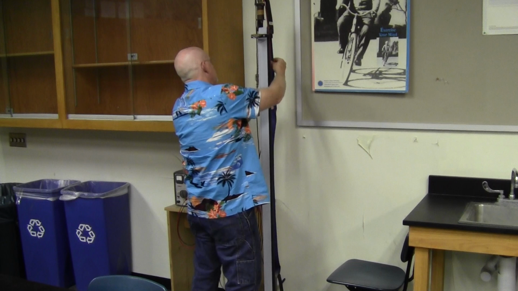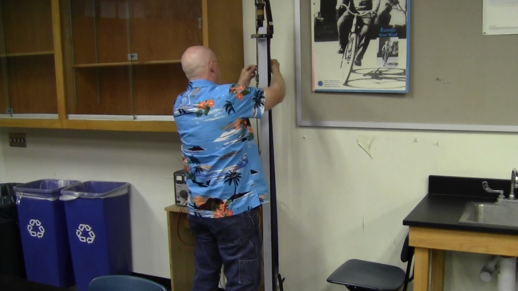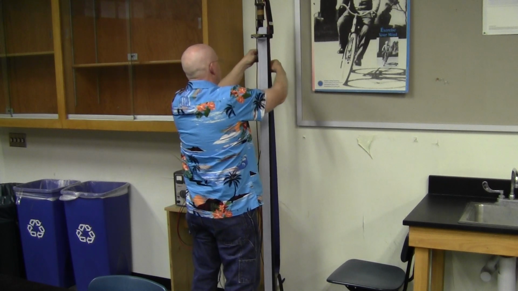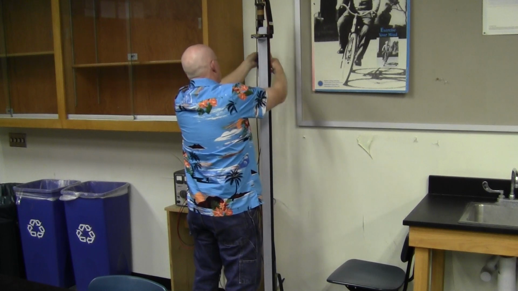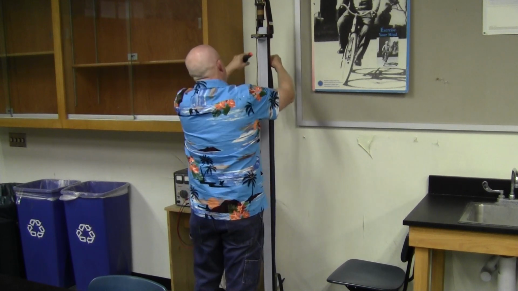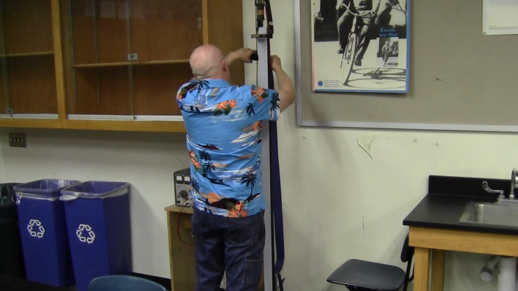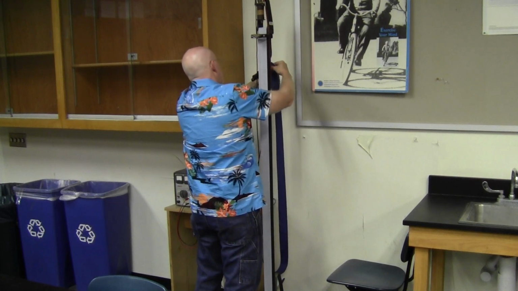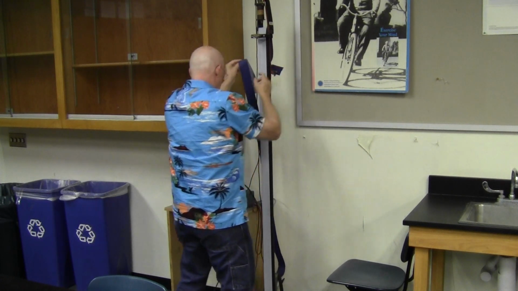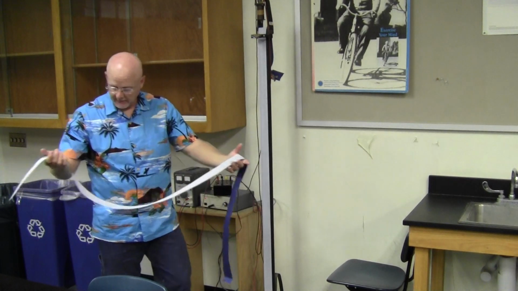If this was a classroom setting, you guys would come up here and drop it, you would then do what I just did, and then you would take this to your table and make your measurements. So I'll get a little closer here and see if the little dots will show up.